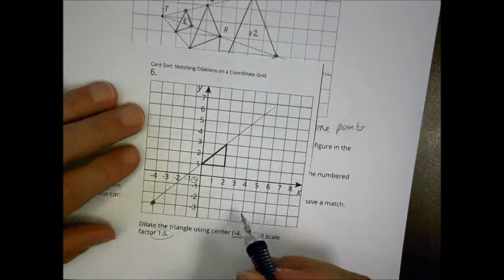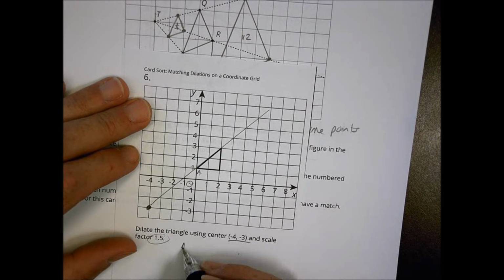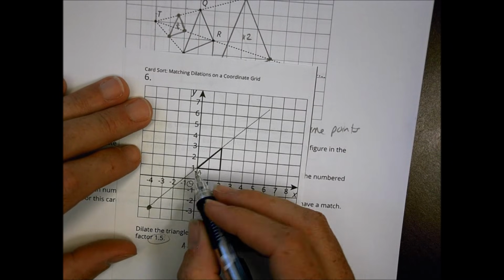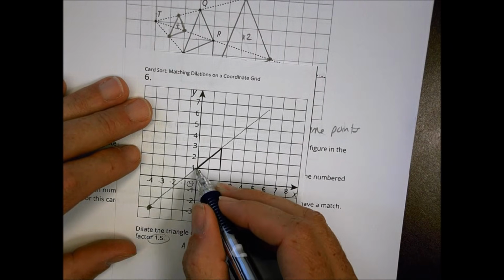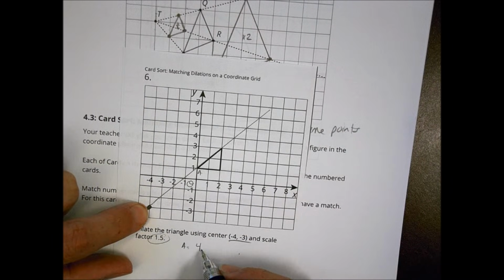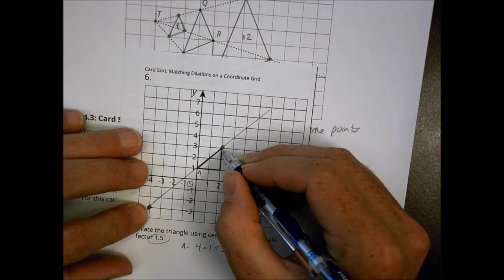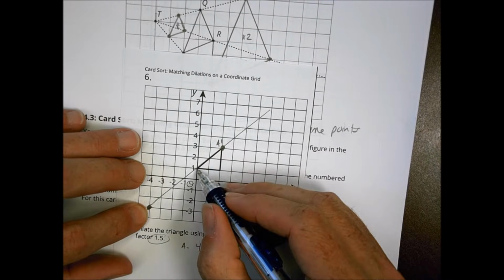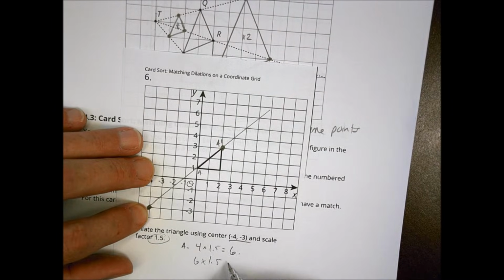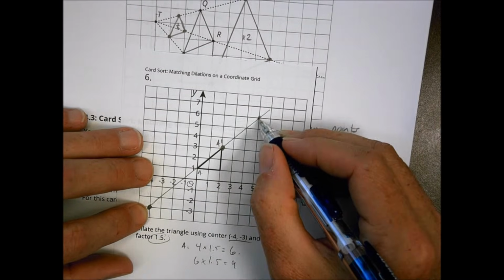So when you look at your first point, my first point here, let's call that A, in terms of how far away it is, it's 1, 2, 3, 4 units away from the center already, and we're doing a scale factor of 1.5. So 4 times 1.5 gets you 6. So our A ends up landing right there for our A prime. This one was already 6 away, so 6 times 1.5 equals 9. So we have 6, 7, 8, 9. Our next point lands here.